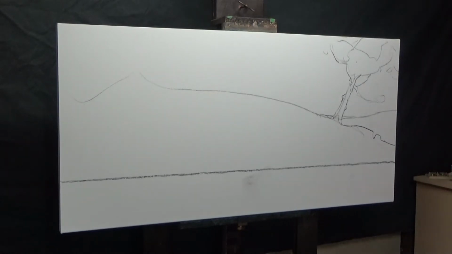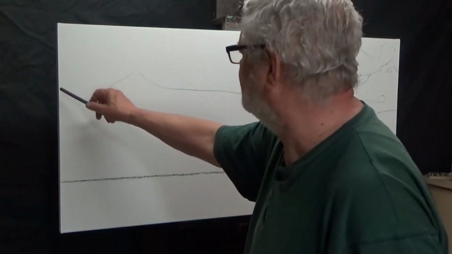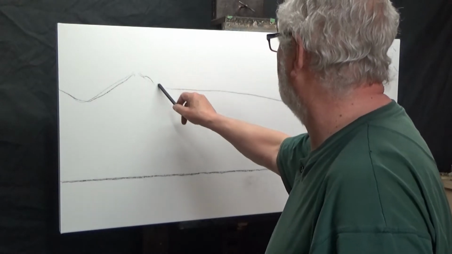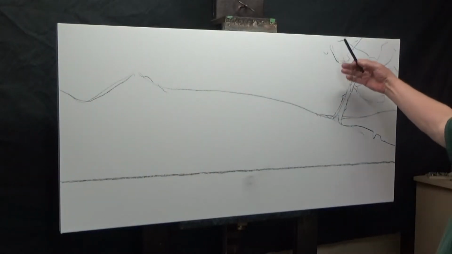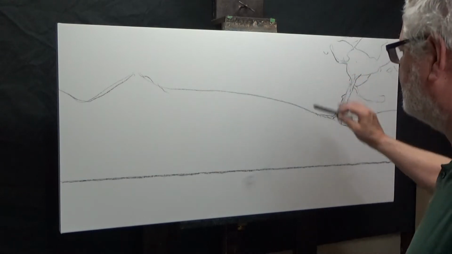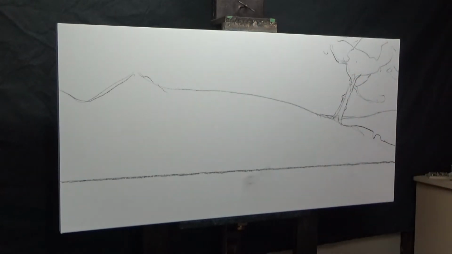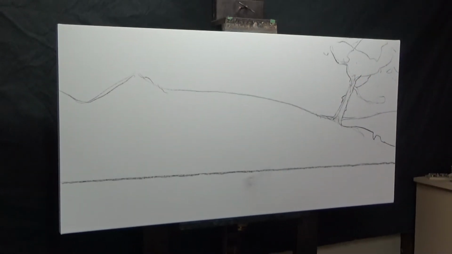Just put something jagged there, and that'll be a bit of a rock. Yeah, I'm already thinking I've made that too important. But we'll leave it for now. Okay, I'm going to sit and think for a second.